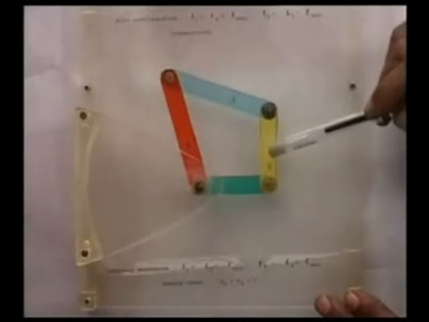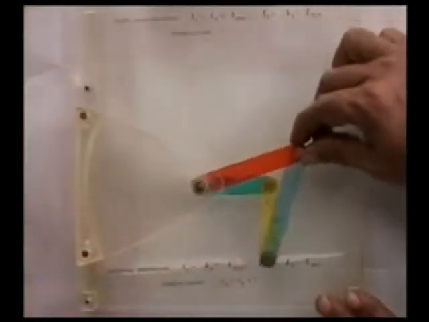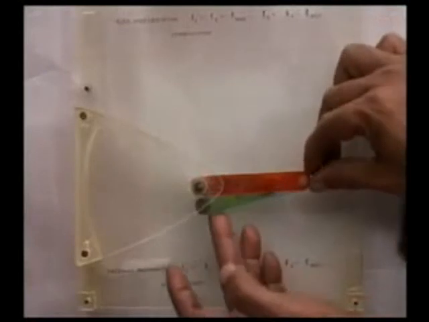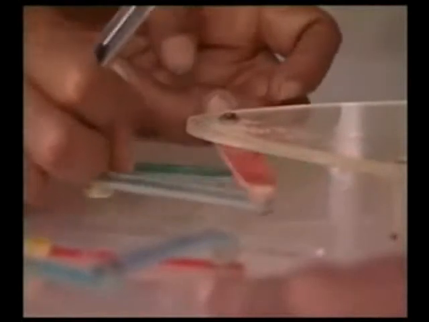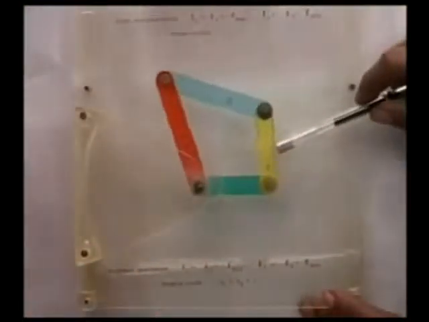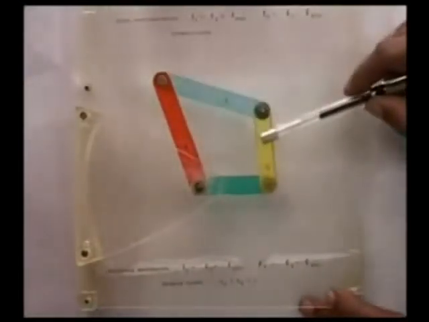That means both this yellow link, the shorter link, and this red link will be able to make complete rotation. As we saw, both the red link and the yellow link were able to perform complete rotation. So this is a double crank.